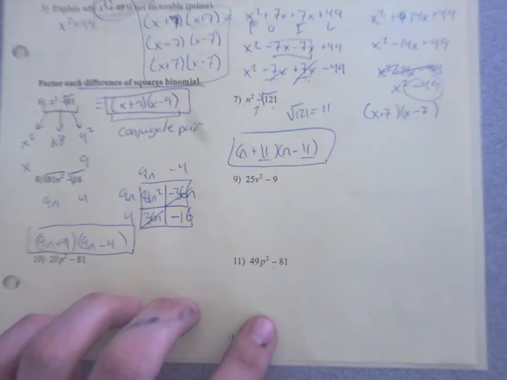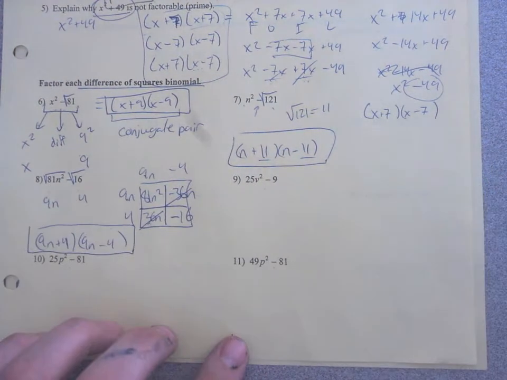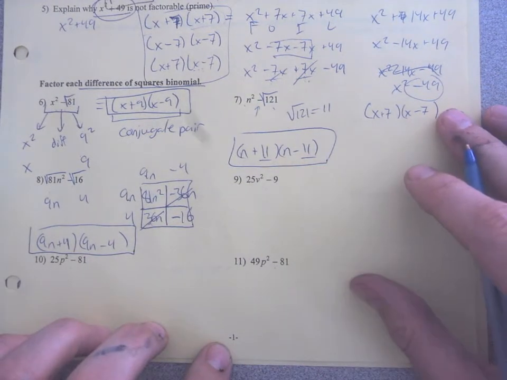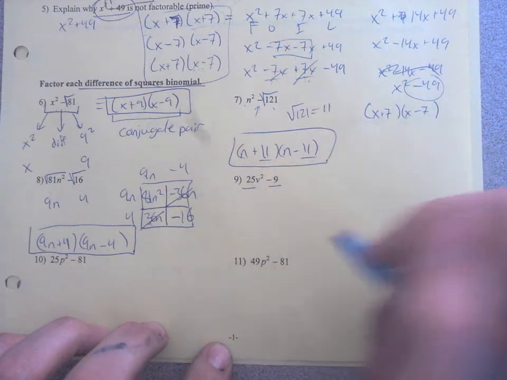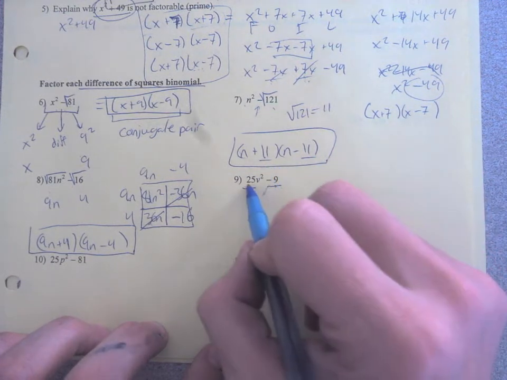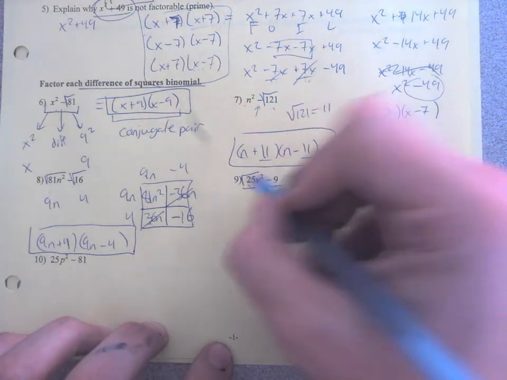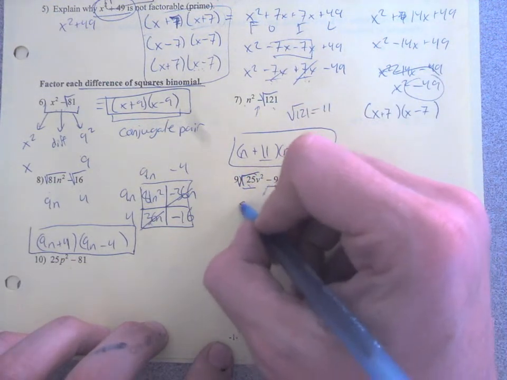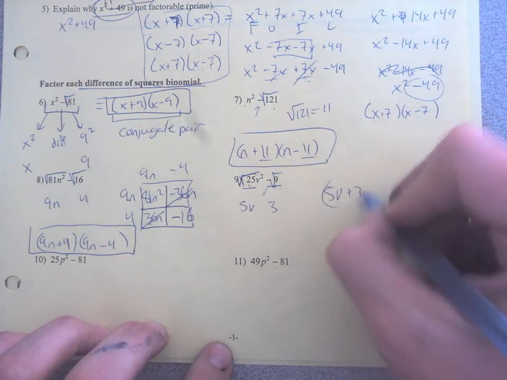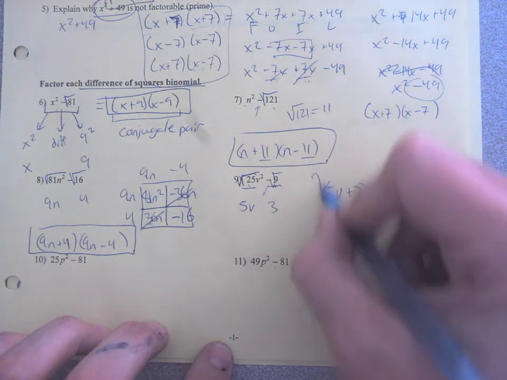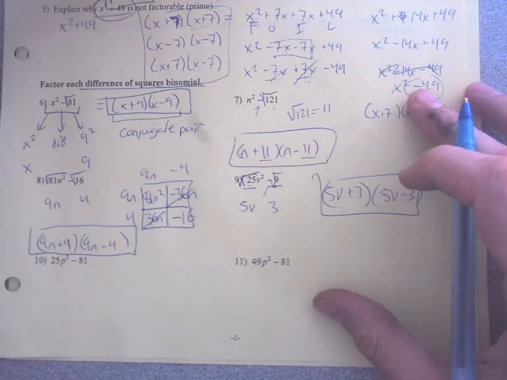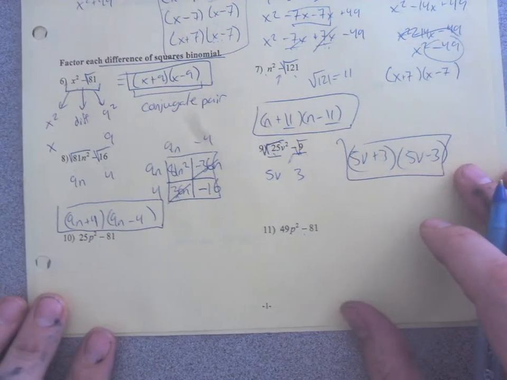So let's do that faster this time because we can do it faster. I'm kind of dragging it out because I'm explaining why this is happening, but really in practical terms it's pretty fast. So notice that it's a binomial, and there's a difference. This is something squared and this is something squared. Let's just figure out what those things are. So take the square root of 25v squared, that's 5v. Take the square root of 9, that's 3. So I got 5v plus 3, and I got 5v minus 3. If you wanted to FOIL that to check, you could do that, or use the box method, or however you want to multiply, but that's how it's done.